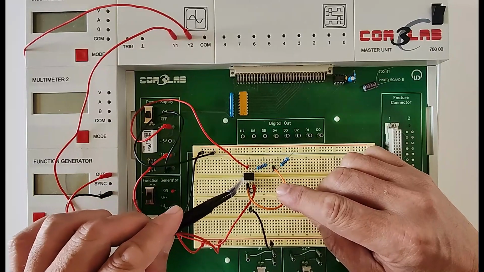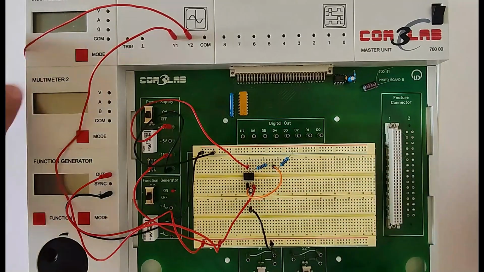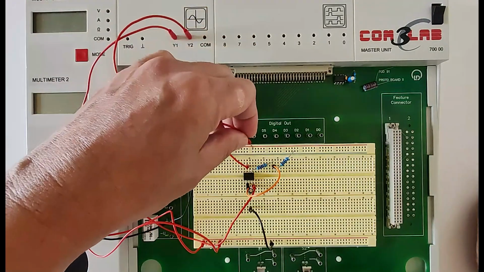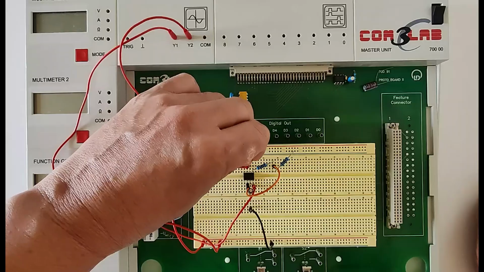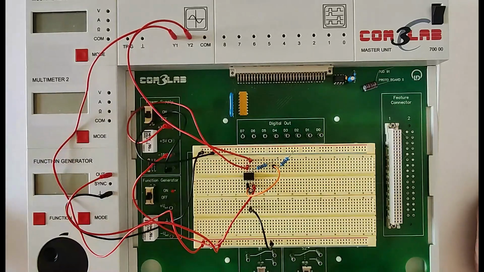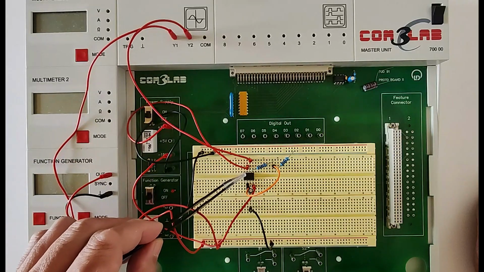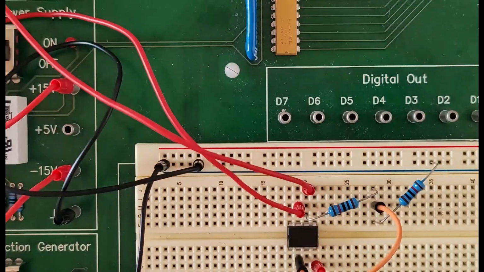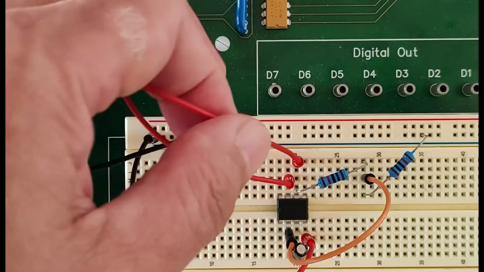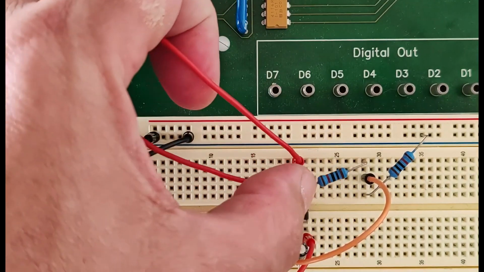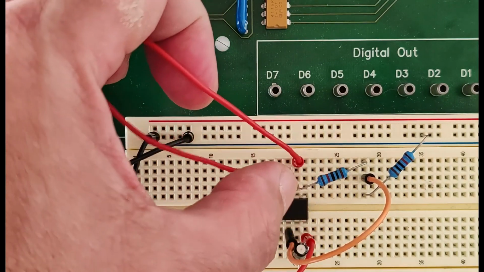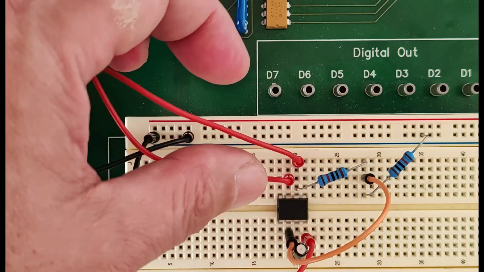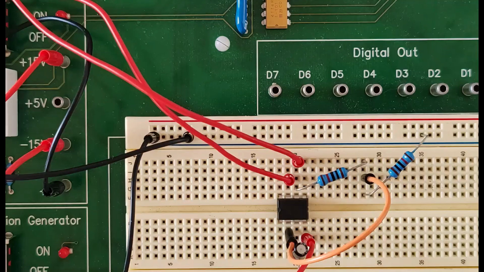The output pin of the 741 IC is pin number 6. So I'm going to connect Y2, this one, to pin number 6, the same pin where one leg, the left leg, of this feedback resistor is connected. You can actually see it here: pin number 6, the same connection where this leg of the feedback resistor is connected.